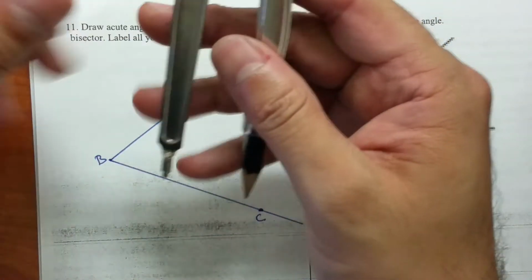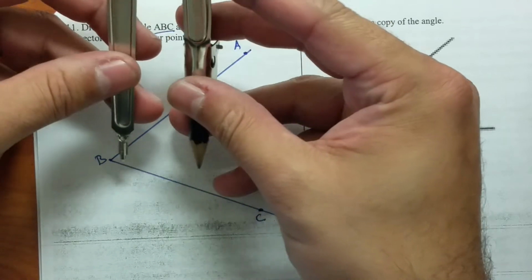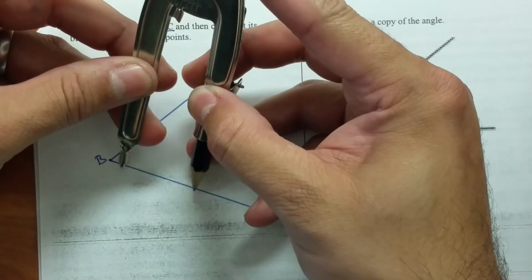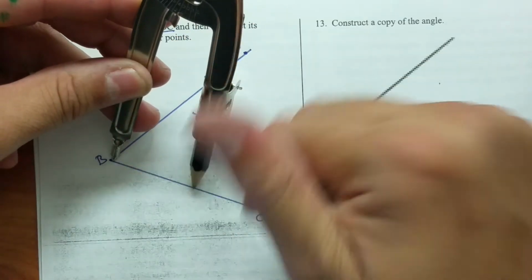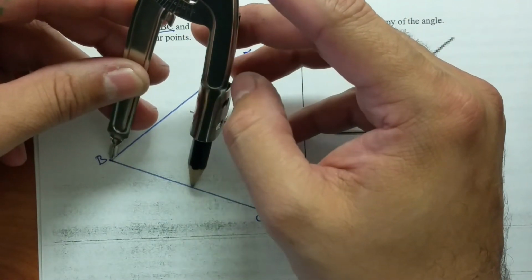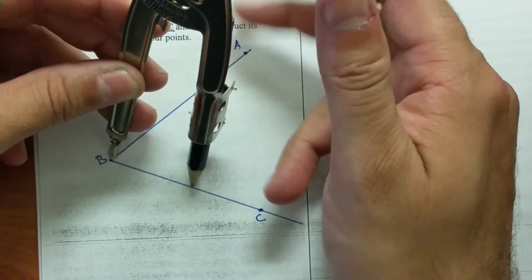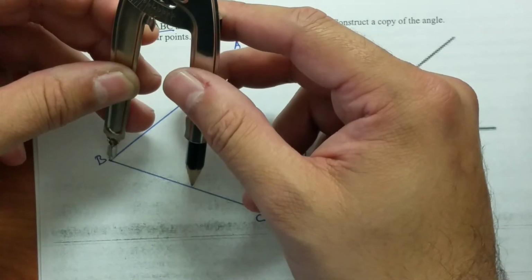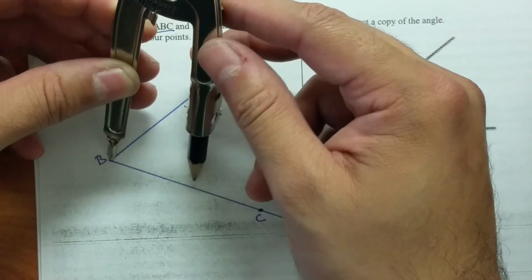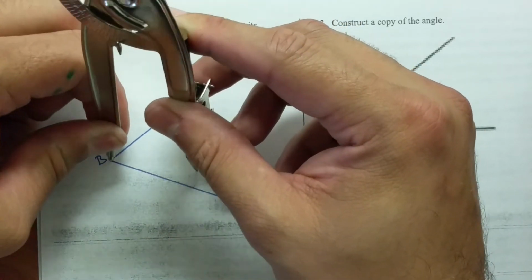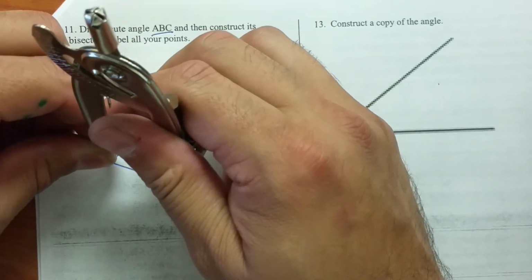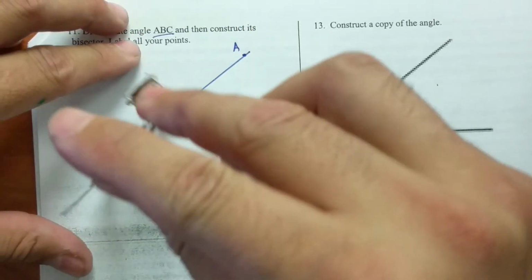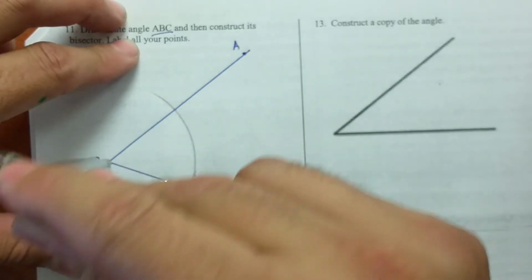Now we're going to bisect this angle. Whenever I'm bisecting an angle, I want to open the compass about halfway in between. It's not an exact science. It's got to be a little bit more, because the bigger the angle, the bigger you're going to have to make it, or it's going to cause you some issues later on. So stab B. Draw my arc.